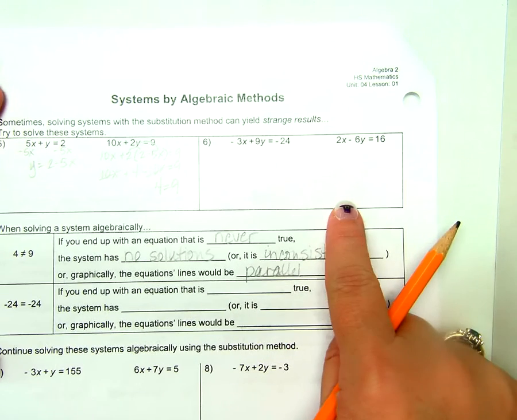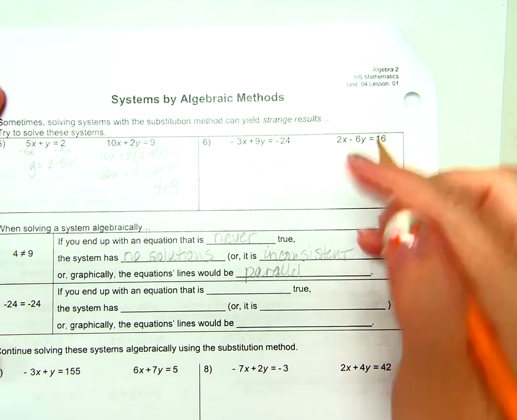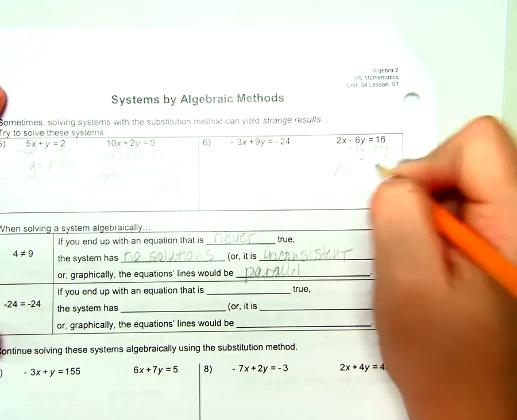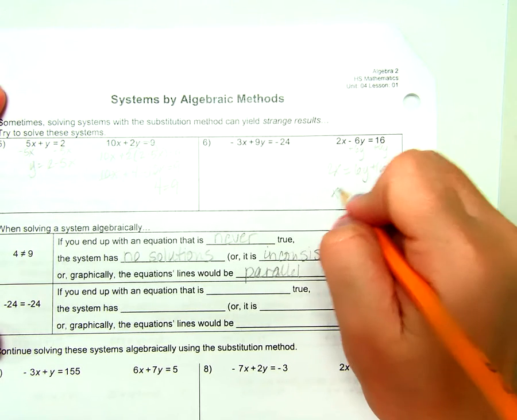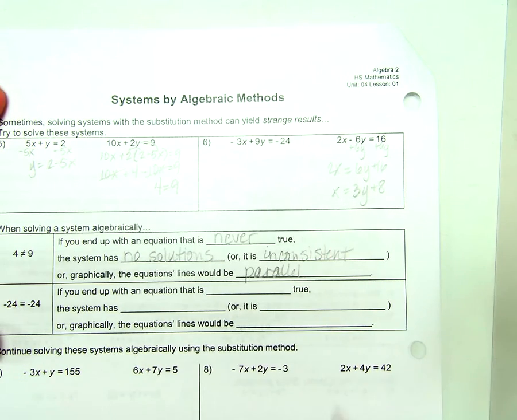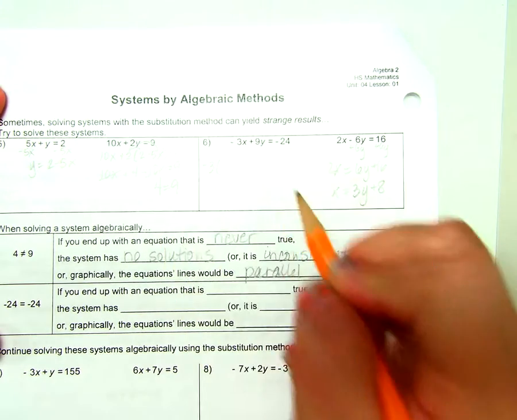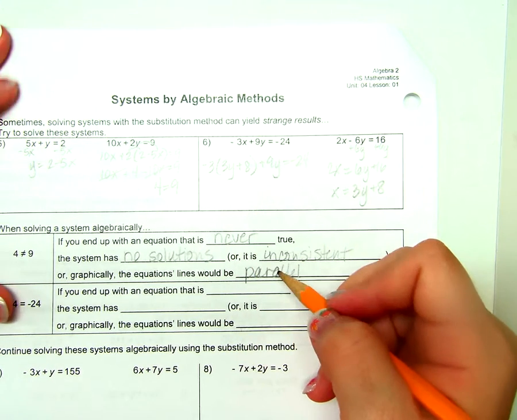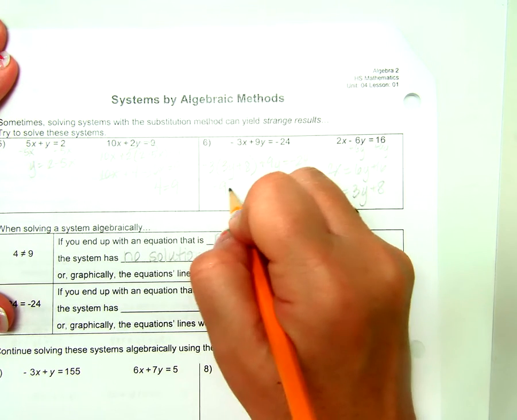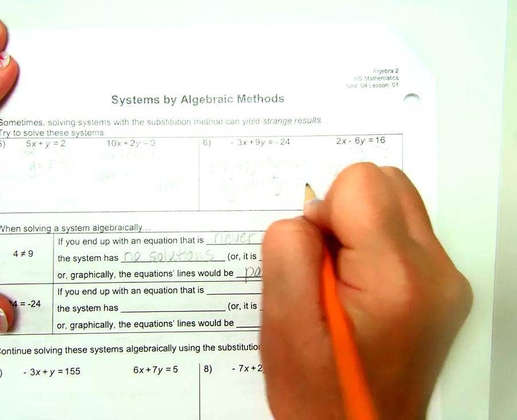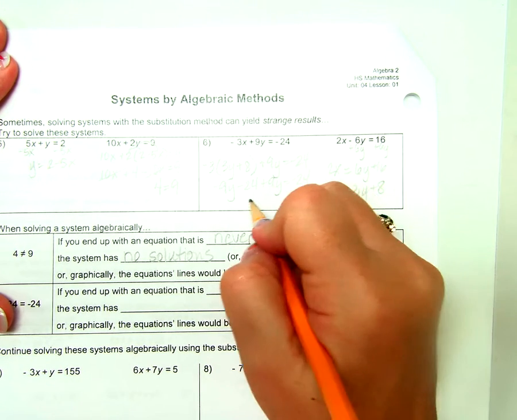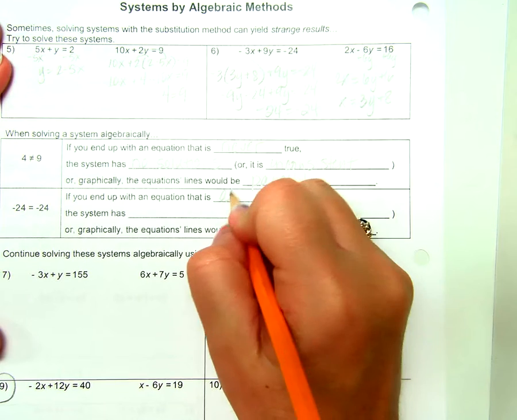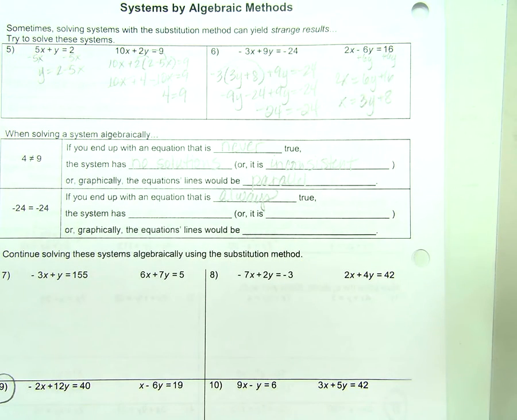So what do you think is going to happen if I did this one? Same thing? Can I do it fast enough? If I add 6y to both sides, I get 2x equals 6y plus 16, so x equals 3y plus 8. So if I substitute that in over here for x, negative 3 times 3y plus 8 plus 9y equals negative 24. Remember, guys, this is on the video. You can go back and watch it and get the notes if you need to, okay? Negative 9y minus 24 plus 9y equals negative 24. Negative 9y and positive 9y? 0. So negative 24 equals negative 24. Not only is it true, it is always true. The system has what? Infinite solutions.